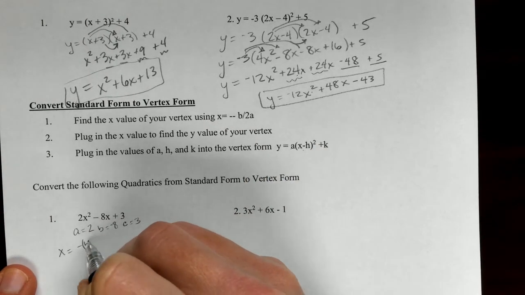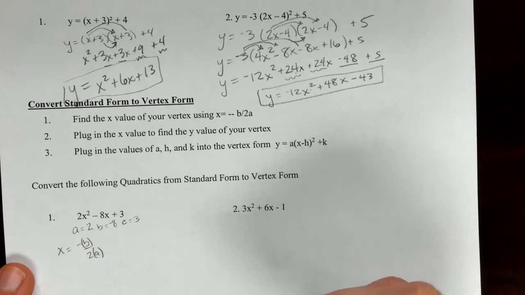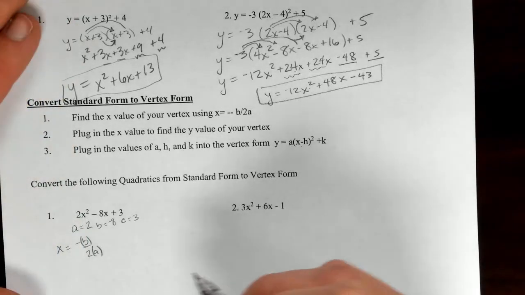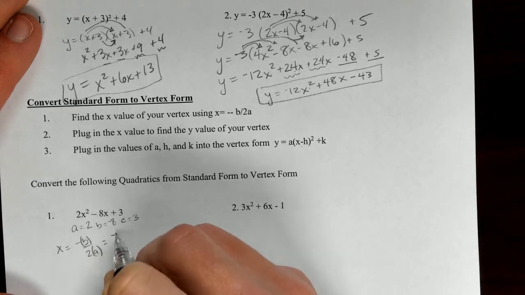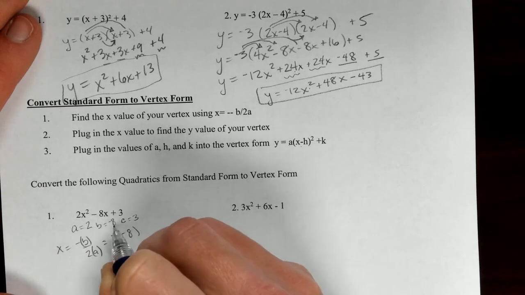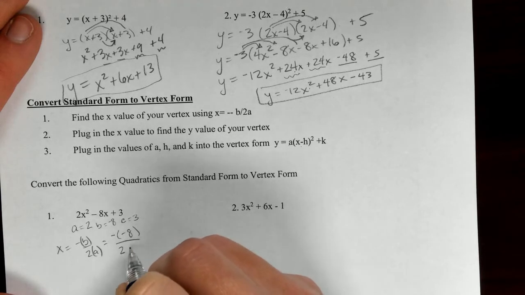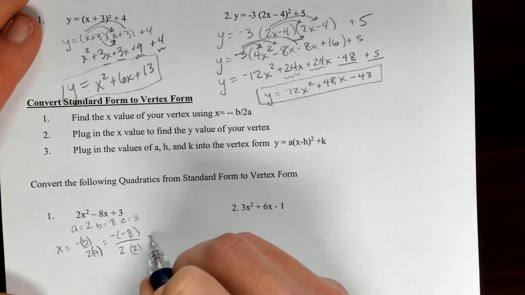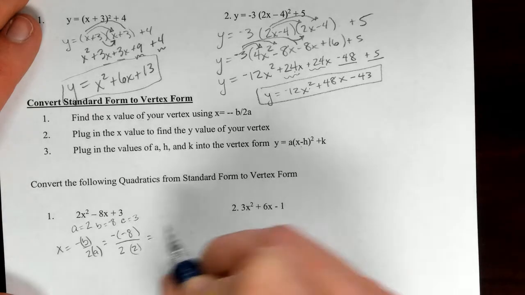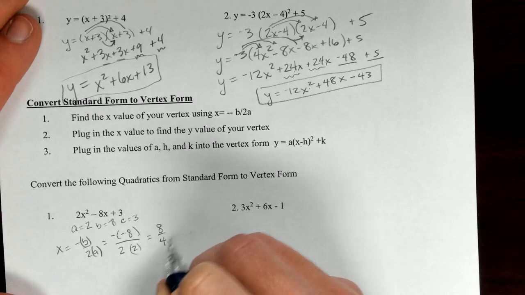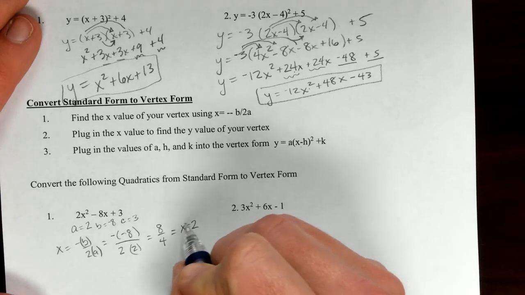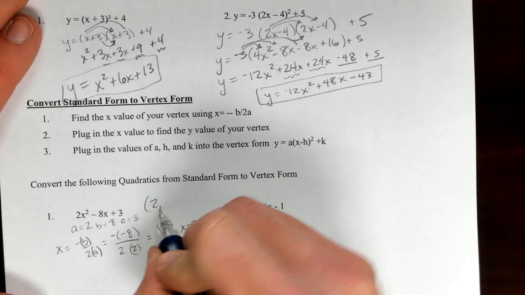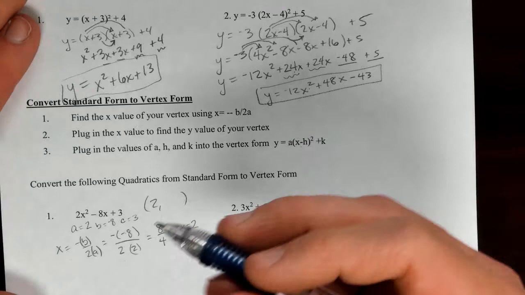And again, I'm going to put parentheses around the b and around the a to keep my signs straight. So x equals negative, and I'm plugging in a negative 8 in the parentheses because that's what b is equal to, over 2 times 2. So on the top you've got a negative 8, that gives me positive 8. On the bottom you've got 4. So x is equal to 2. So we know right now that the x value of our vertex is 2.